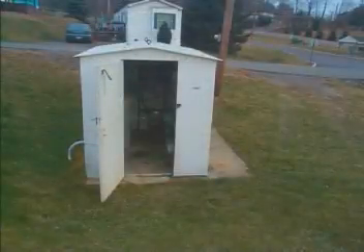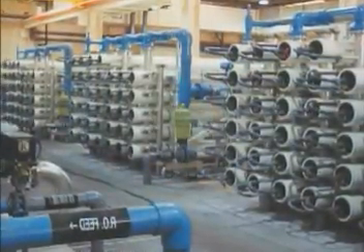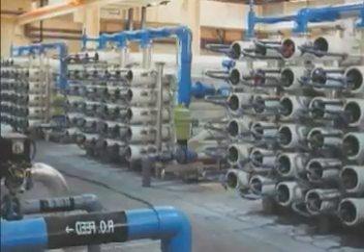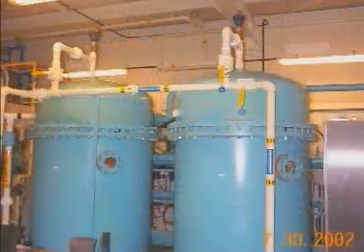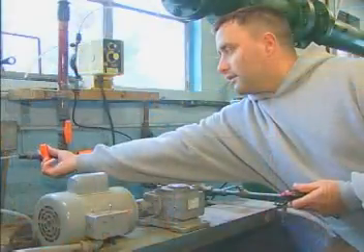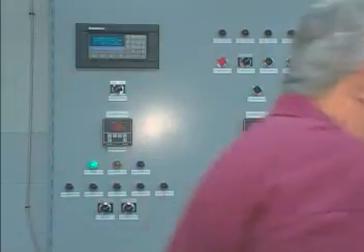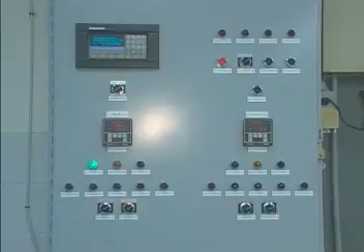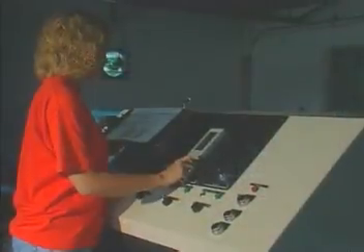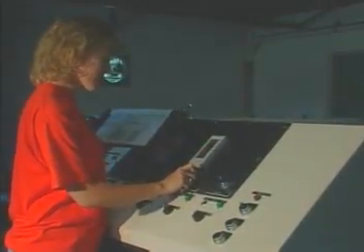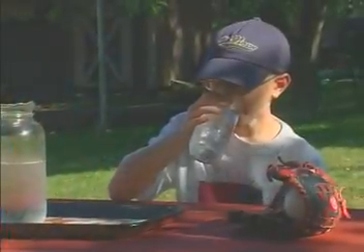There are a variety of treatment options available, from simple disinfection to the more complex reverse osmosis process. Regardless of the complexity, the treatment system is only as good as the operator using it. Water treatment plant operators at every level need to be diligent and conscientious as they go about producing the best drink in town.